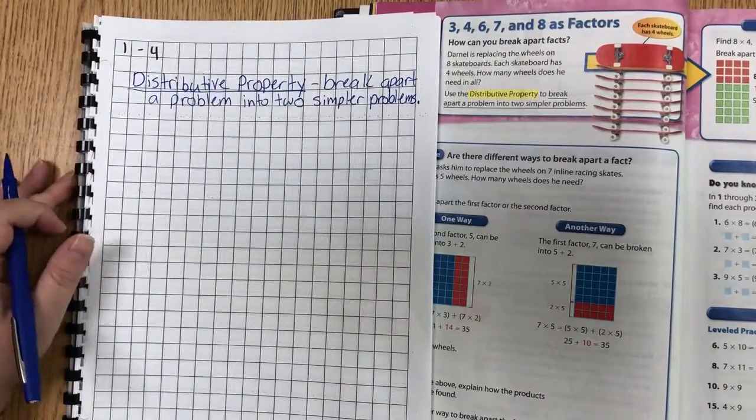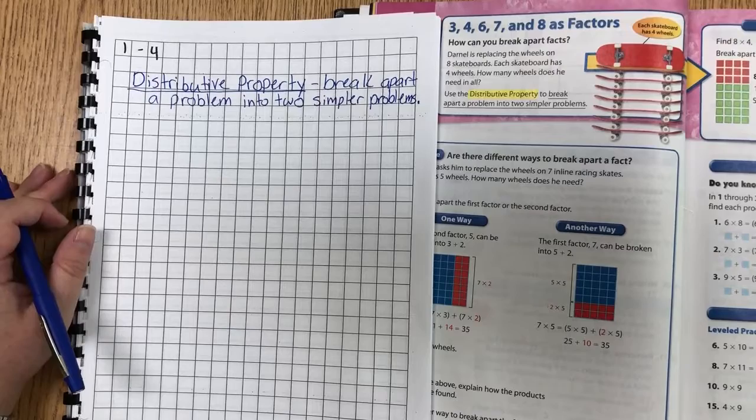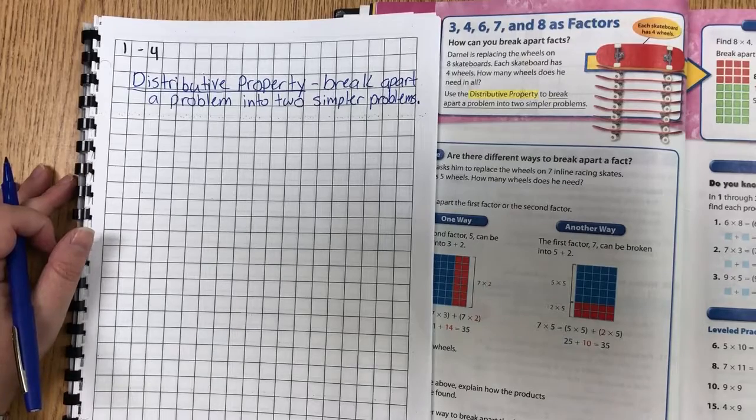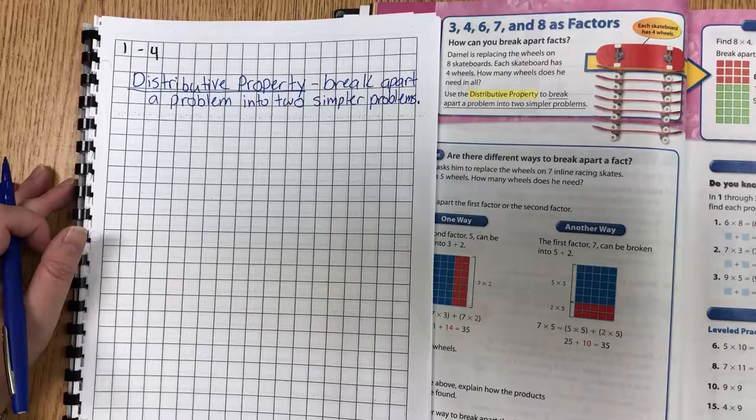Meaning that no matter how challenging a multiplication problem may be, you can break it apart to make it a lot more, let's not say simple because that's subjective, to make it less challenging for you.